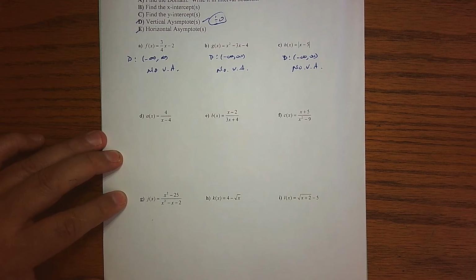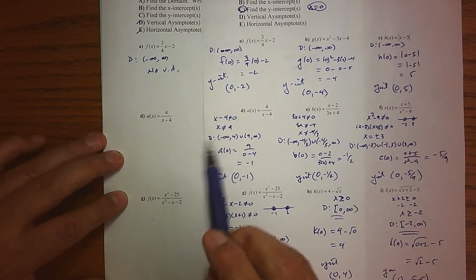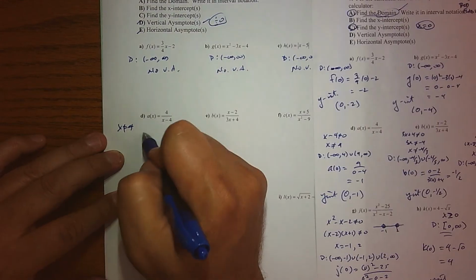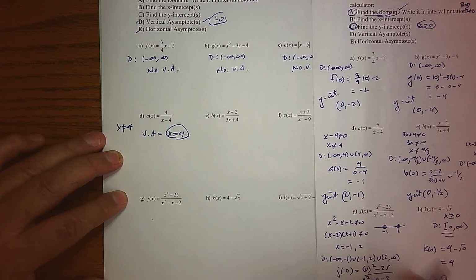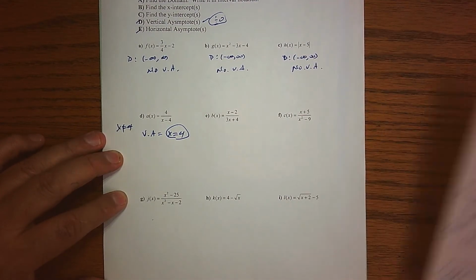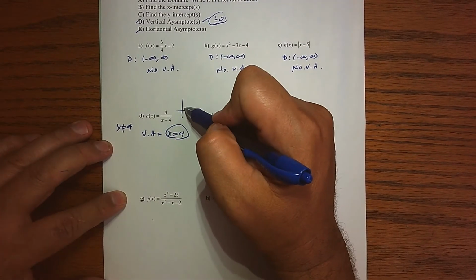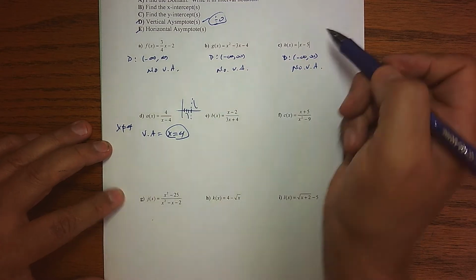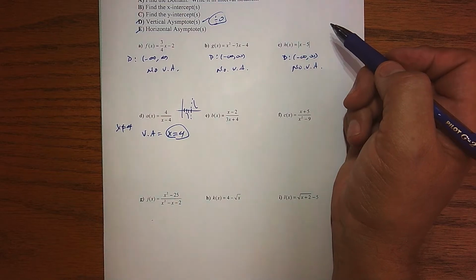So in an earlier video, we found that the domain, we had to throw 4 out. So x cannot equal 4, so the vertical asymptote will occur at x equals 4. If we were to graph this function, if I was to do a quick sketch, at x equals 4 I would expect to see a vertical asymptote at that location. So that's basically how you find a vertical asymptote.